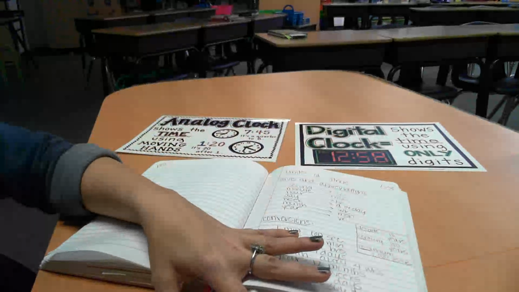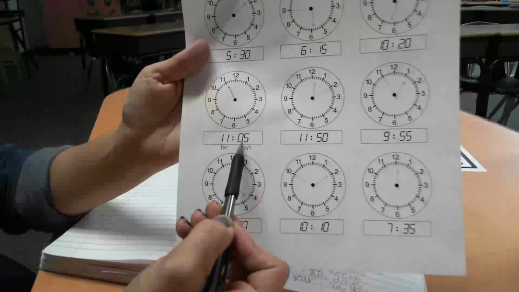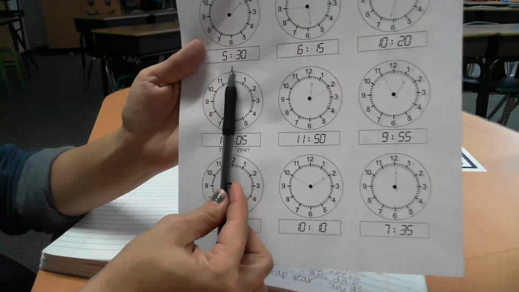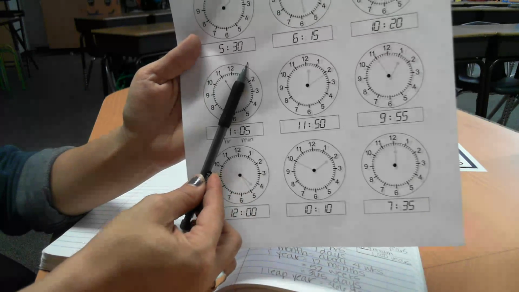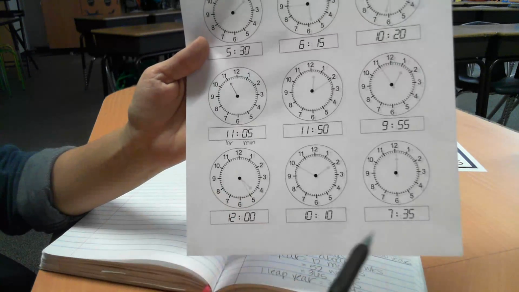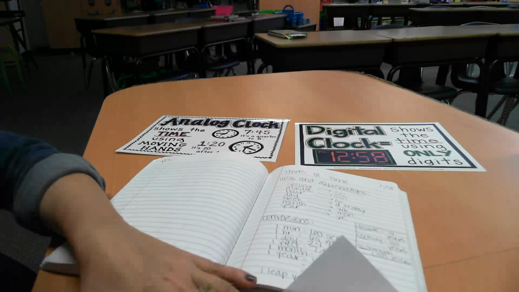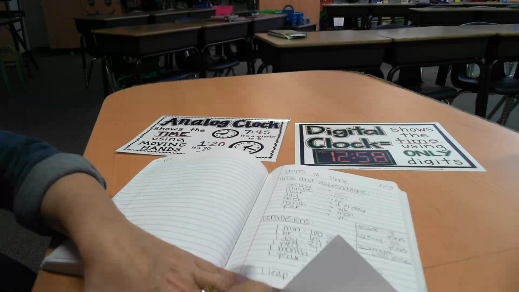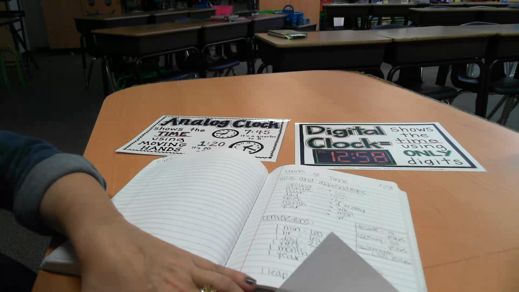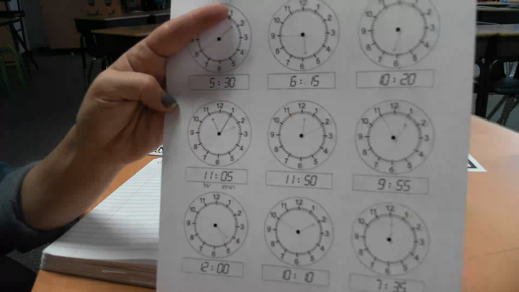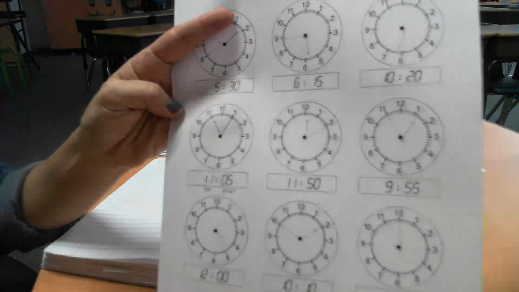So it's going to go toward 11 and not too far past 11 because how many minutes past 11 is it? Only 5. So if my hour hand starts here at the top, I'm going 5 minutes. My minute hand is going to point to the 1. So my long hand is going to point at the 1. So that would be 11:05.